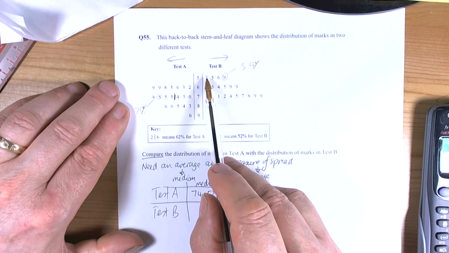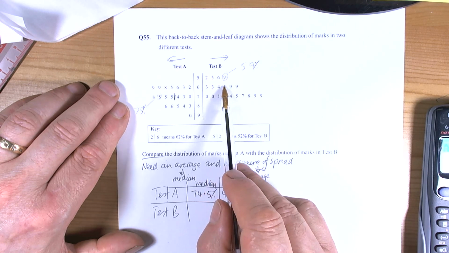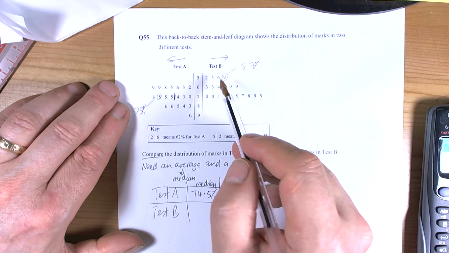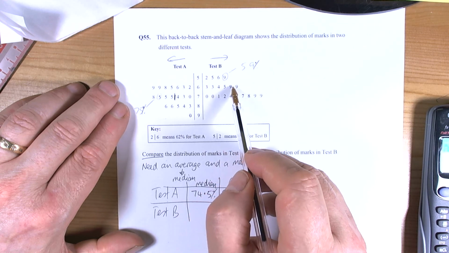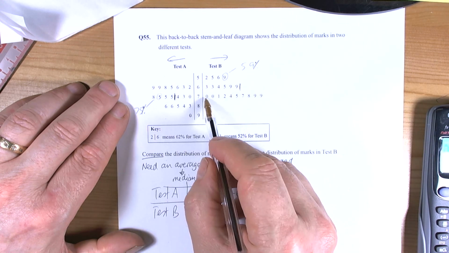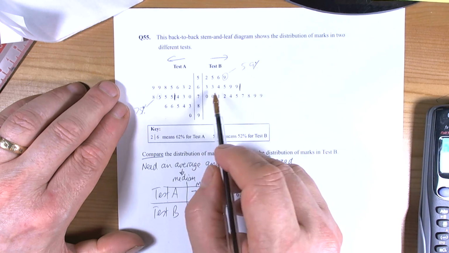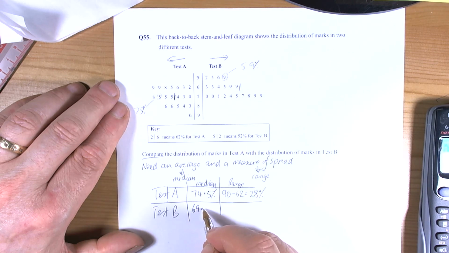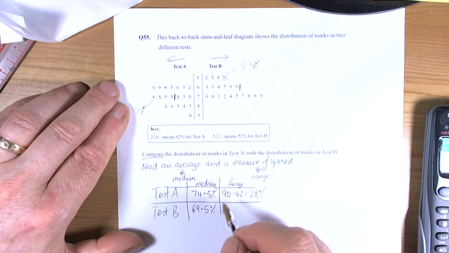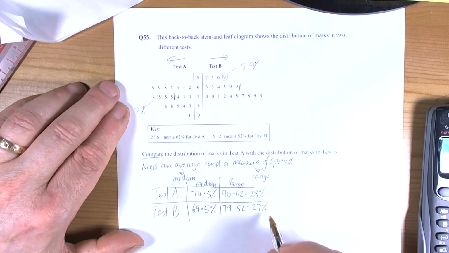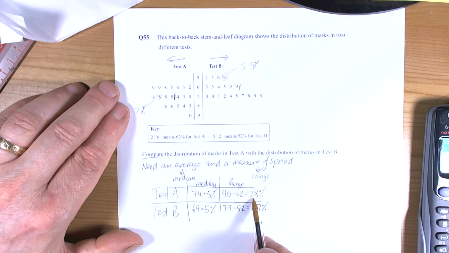Okay, for test B, we can see that there were 20 again. So we need 10 and 10, and the middle is going to be there. So that's between 69 and 70. So halfway between those is 69.5%. And the range, well, the largest is 79 and the smallest was 52. If you take those away, we get 27%.